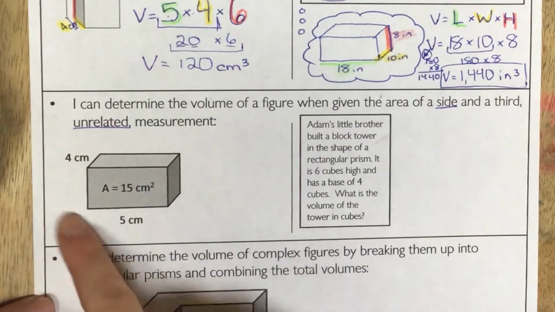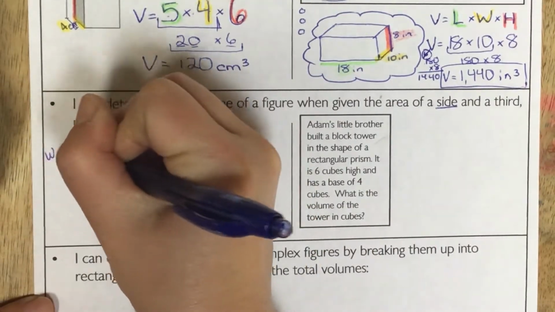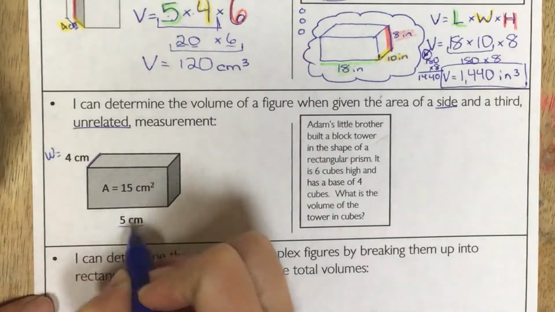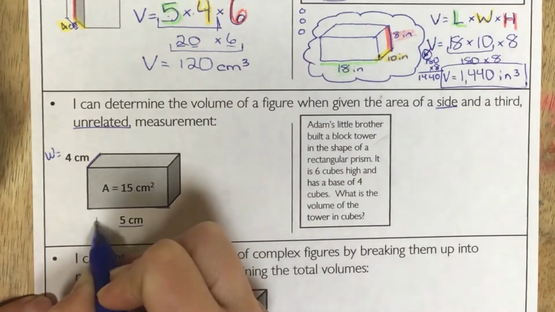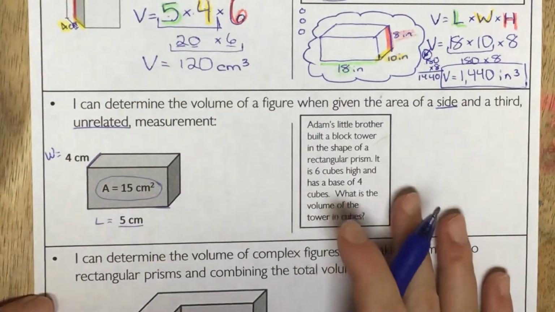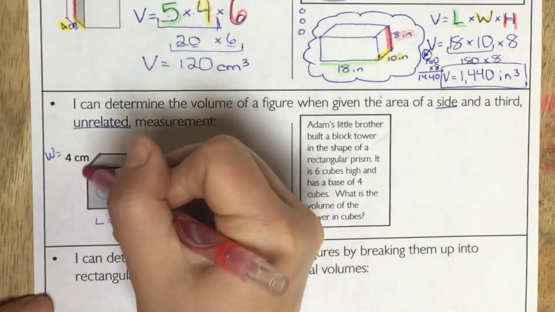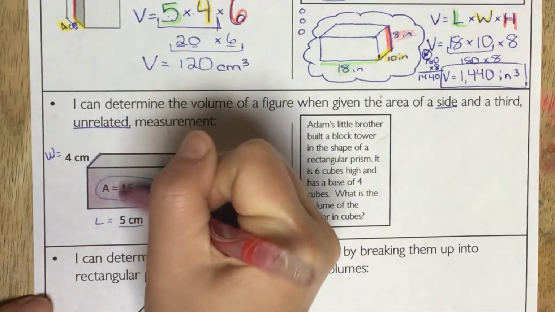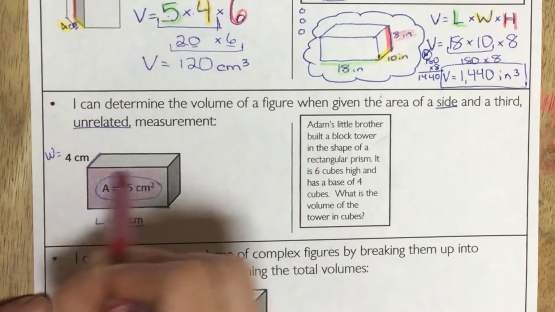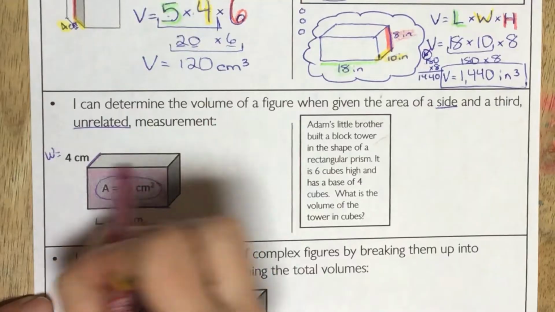Looking at this diagram, I know that they told me this measurement, that's the width. And then they told me this measurement, that's the length. And then they gave me this other piece of information. They told us the area. I'm going to ask you to grab your pink crayon. Let's color in what area we're being given. We're being given the area of this face, this rectangle on the side of this box.